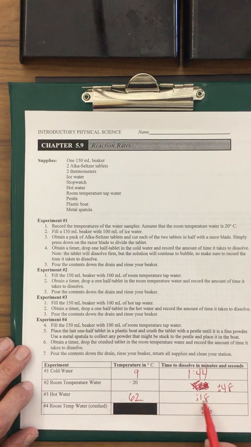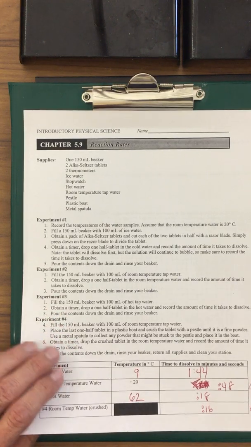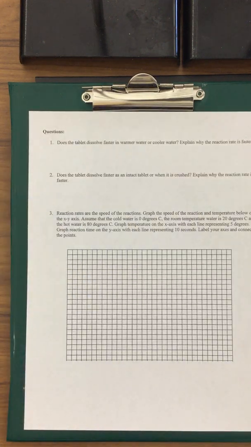And when we took the room temperature tablet and crushed it, we're comparing these two right here. If we crush this tablet into smaller pieces, if you notice, it dissolves about 3 times more quickly because there's more surface to dissolve, because it's been crushed into those smaller pieces. So let's take a look at the questions.